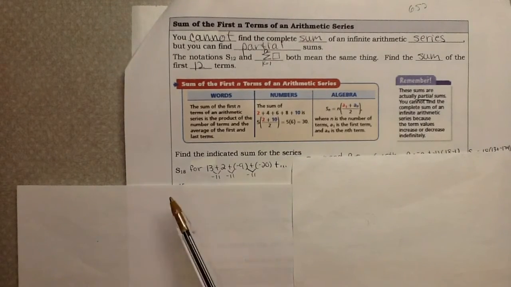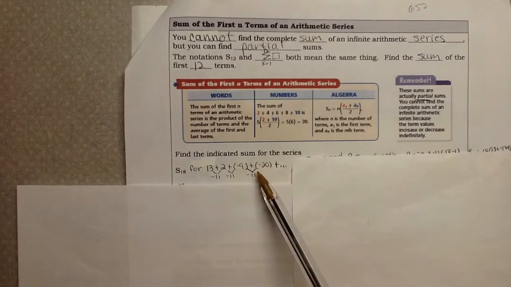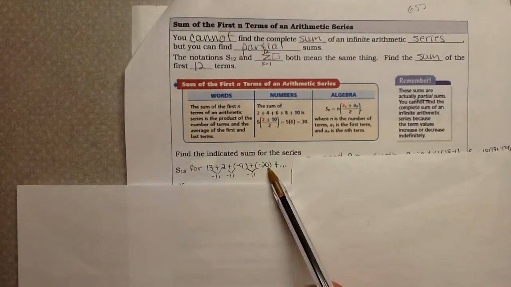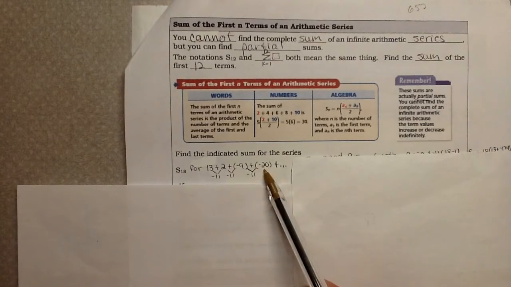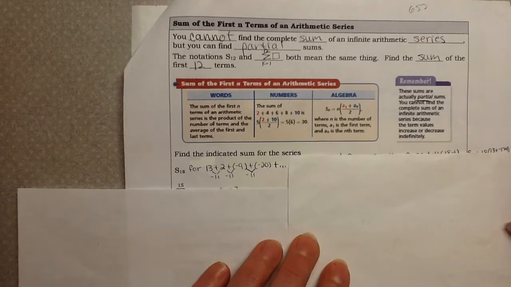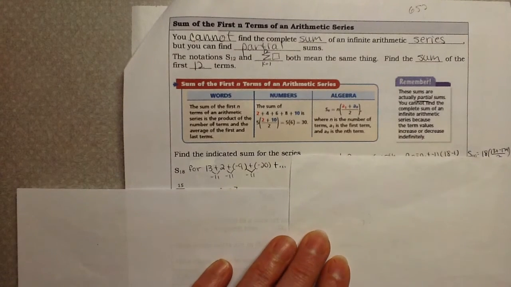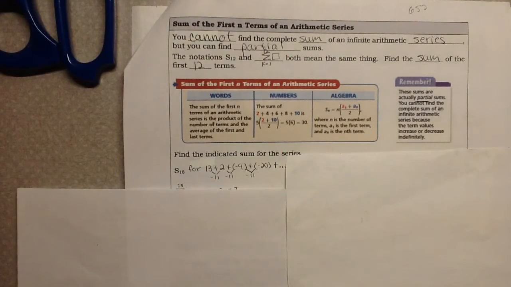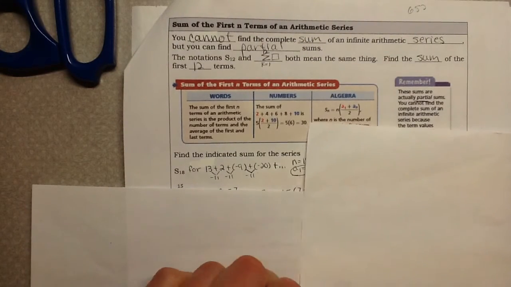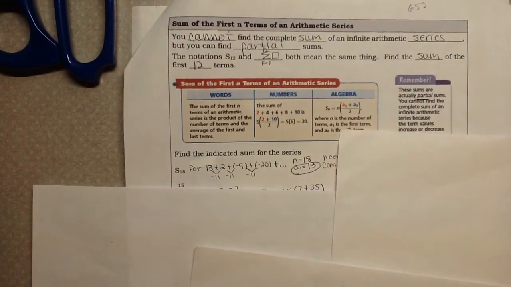So the first thing that we're going to do after you write the series down, we're going to find the common difference, which is negative 11. So subtracting from right to left, negative 20 minus a negative 9 is negative 11. All right, and it didn't really give you a whole lot of room here, so I hope you can see what's going on. Okay, so we're going to identify what we have.